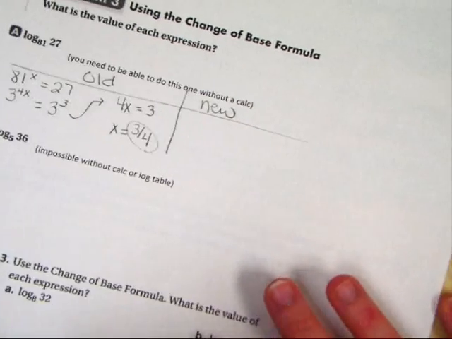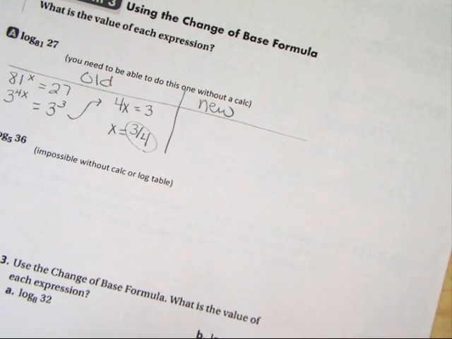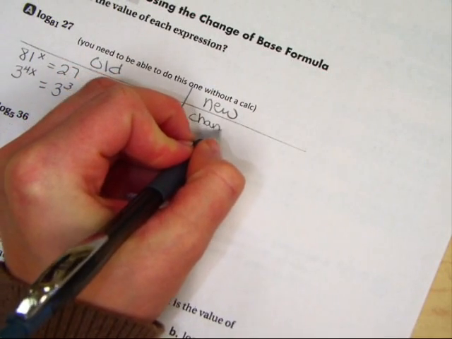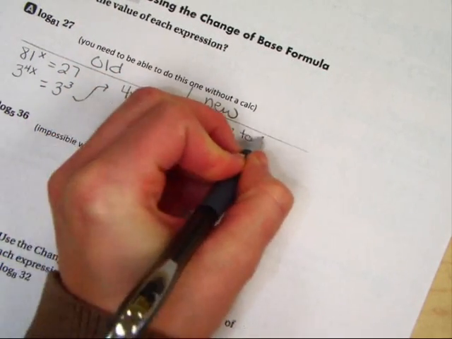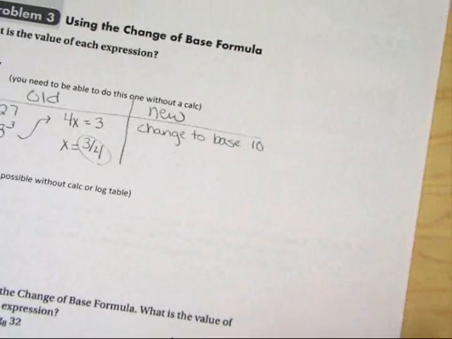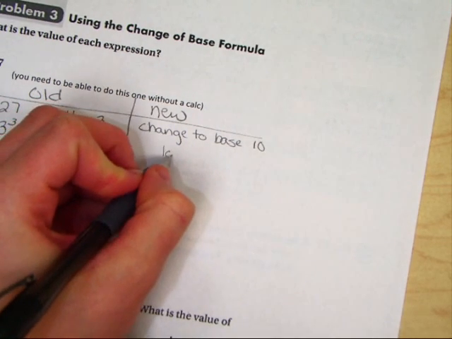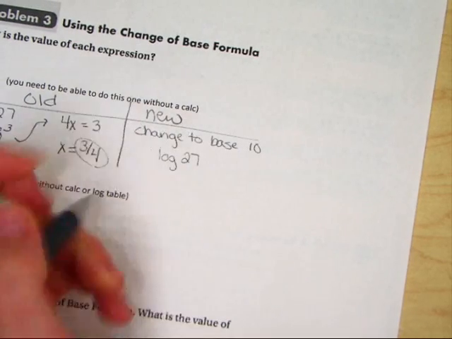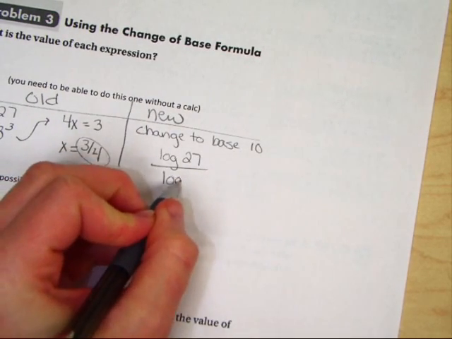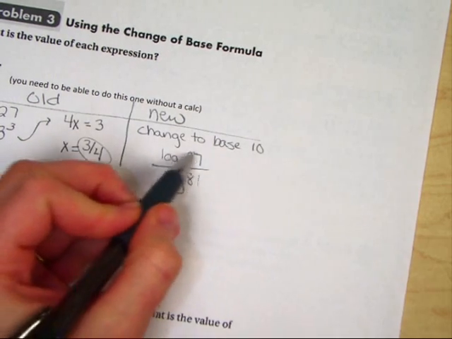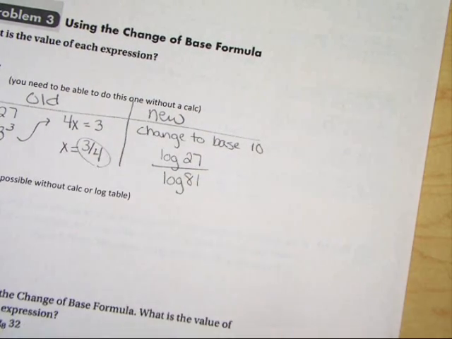The new way would do this. You would take your calculator and you would change to base 10. Let's write this down. Change to base 10. Now if we change it to a base of 10, here's how easy it is. You just do the log of the big number over the log of the little number, the base, 81. Notice how I made the base 10. So you just put the answer over what the base was.